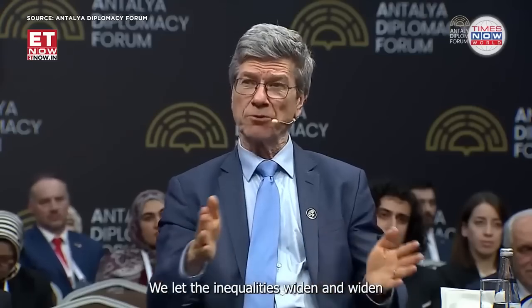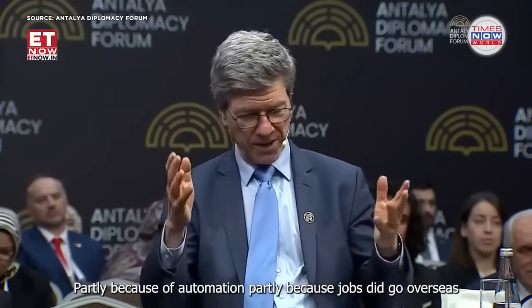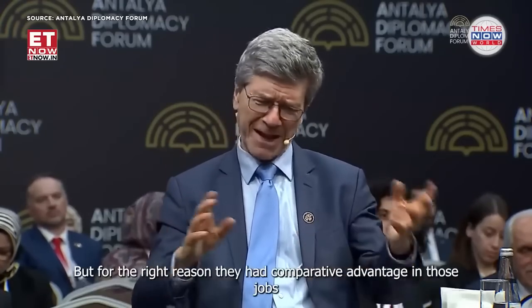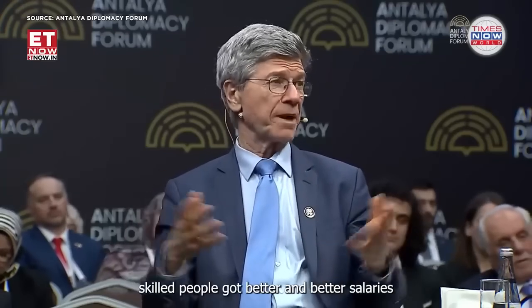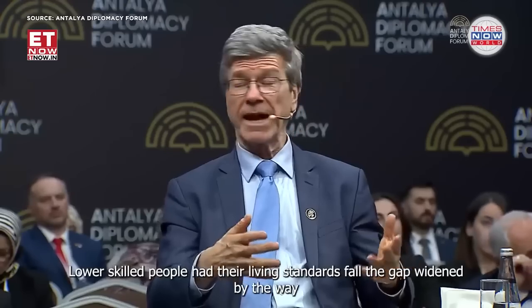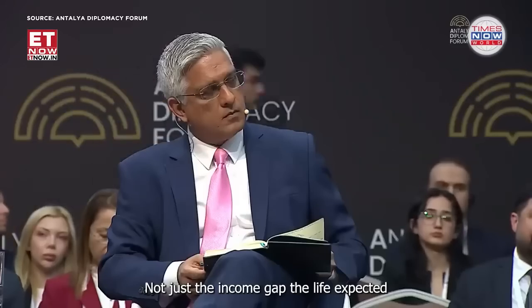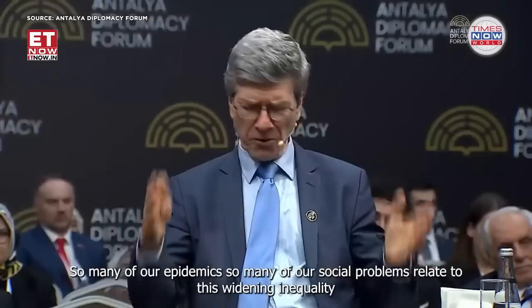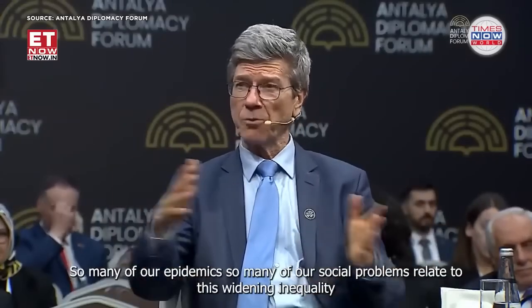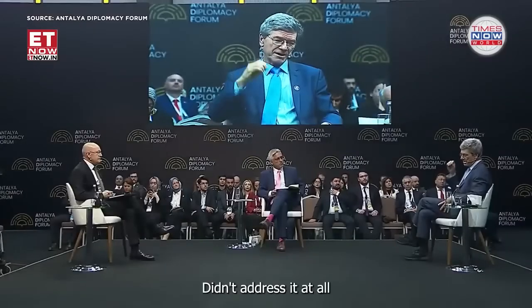Here's where the US really failed over the last 40 years. We let the inequalities widen and widen, partly because of automation, partly because jobs did go overseas, but for the right reason. They had comparative advantage in those jobs. Skilled people got better and better salaries. Lower skilled people had their living standards fall. The gap widened. By the way, not just the income gap, the life expectancy gap became 10 years or more. So many of our epidemics, so many of our social problems relate to this widening inequality. The United States political system didn't address it at all for 40 years.